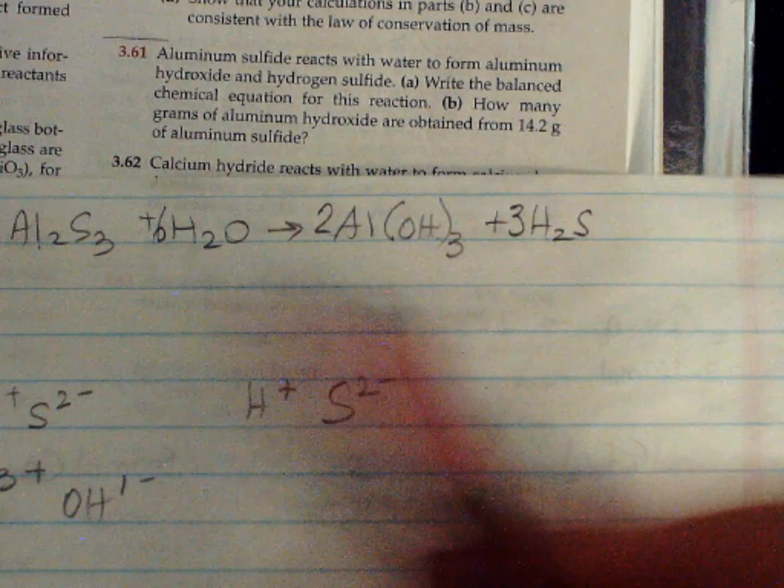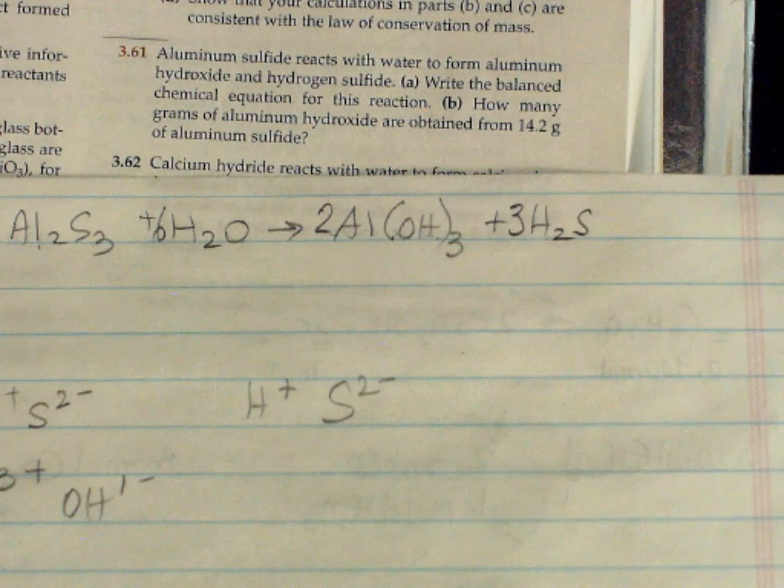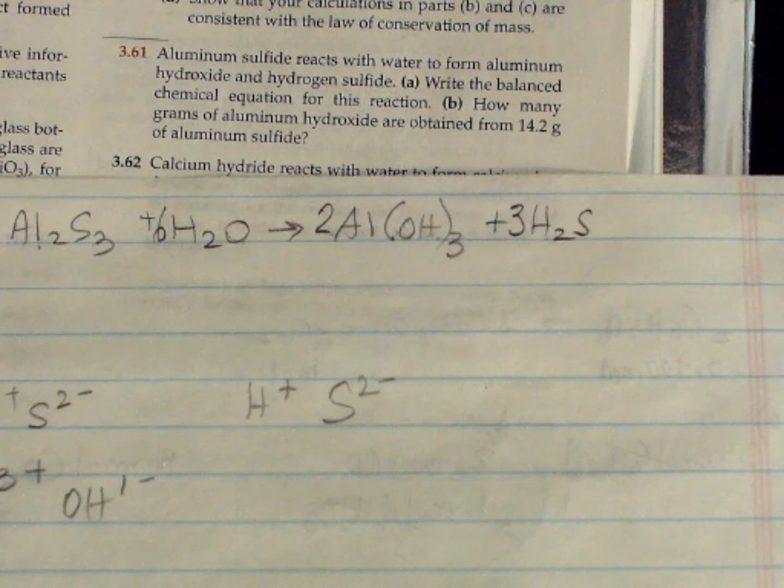And by putting the 6, now that gives me 6 oxygens. And I have 6 oxygens on the right. Now that balances out. You cannot do any of this math if you don't have a balanced chemical equation. So that's the first thing that you have to master. Okay?